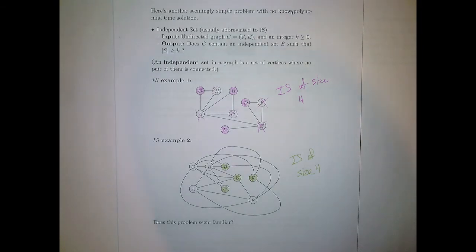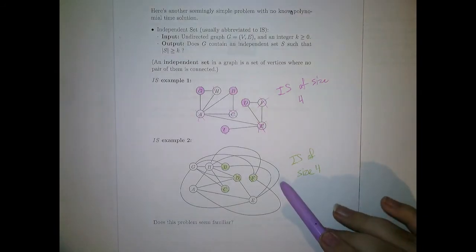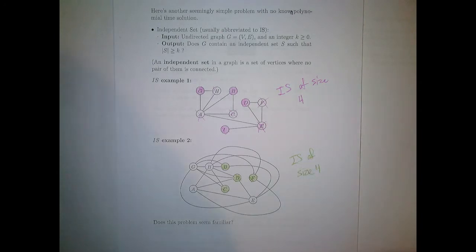Now, to answer that question, or at least rephrase that question, does this problem that we're solving here with independent set remind you of anything? Now, this specific problem, or the idea of independent set in general, does it remind you of anything? So get your answer down. What this might remind you of is the Clique problem.